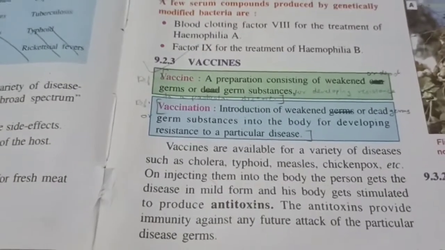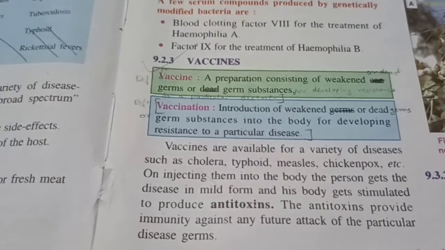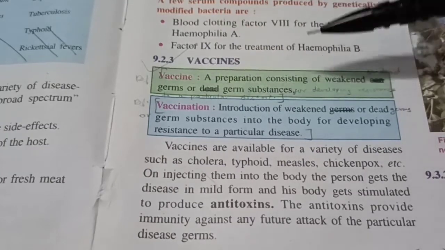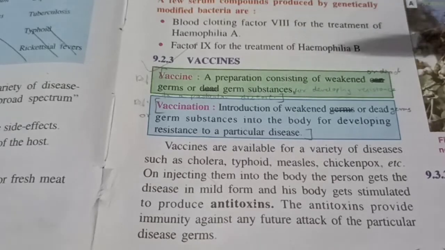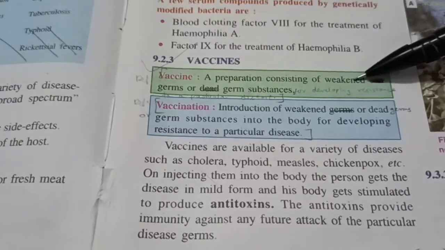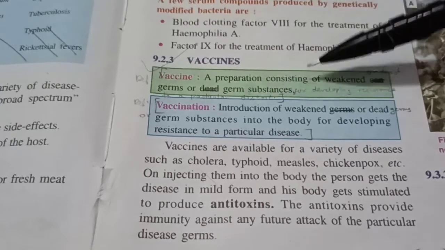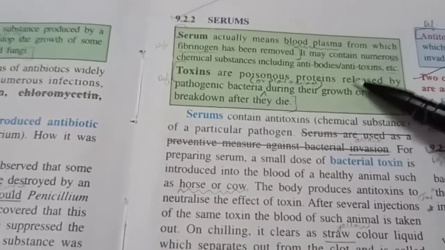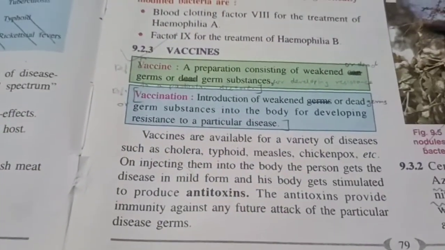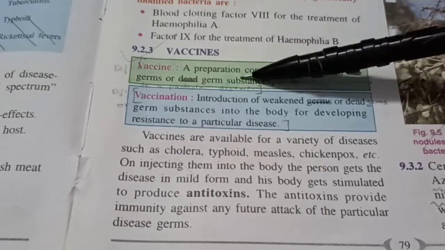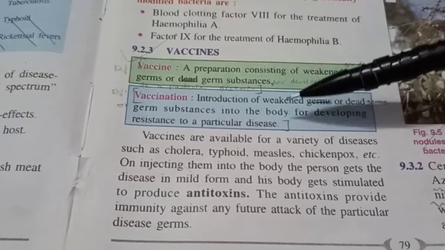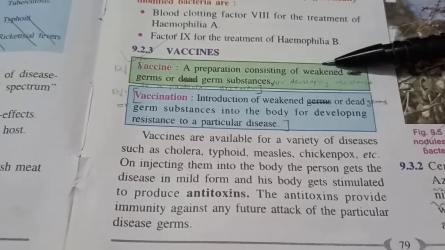Now let's talk about vaccines. A vaccine is a preparation consisting of weakened or dead germs or germ substances like toxins for developing a resistance to a particular disease. So what does a vaccine contain? It contains weak germs or dead germs or germ substance like toxins. Please understand the vaccine is very different from a serum. Serum having antibodies are used for treatment. Vaccine is used even before we are infected. It is a precautionary measure, a prevention of disease. And introducing this vaccine into the body to develop a resistance is called vaccination, also called prophylaxis or immunization.